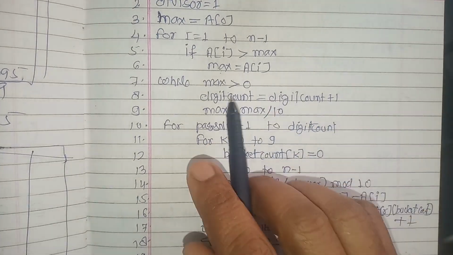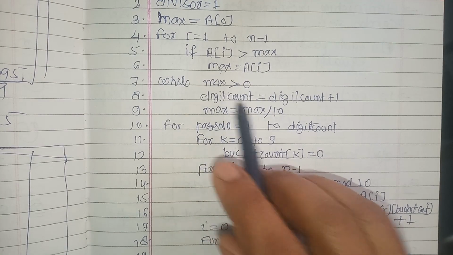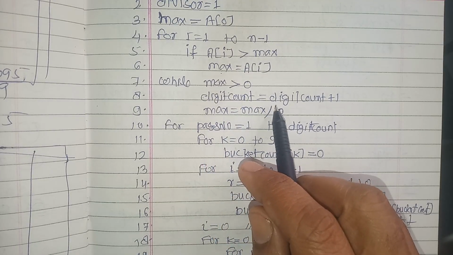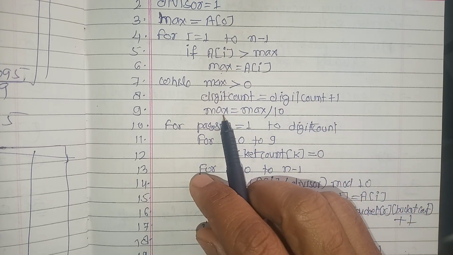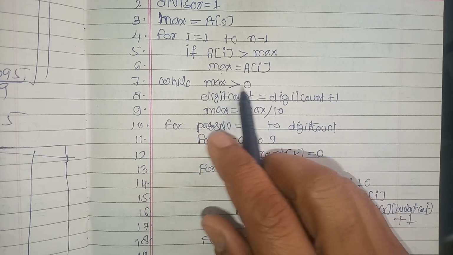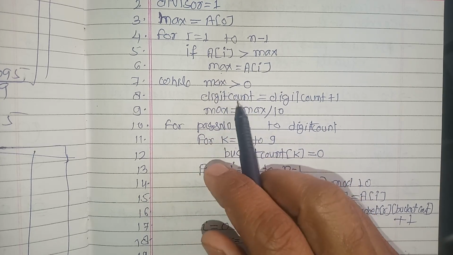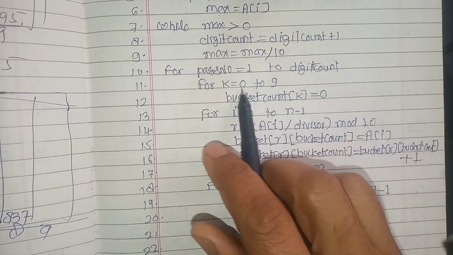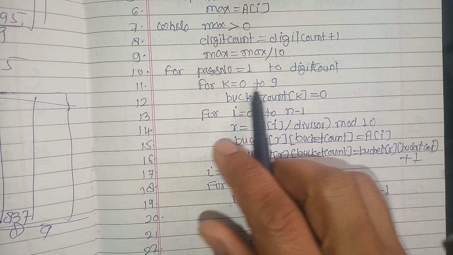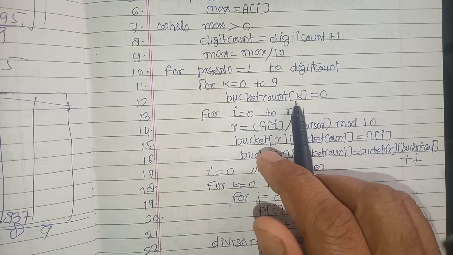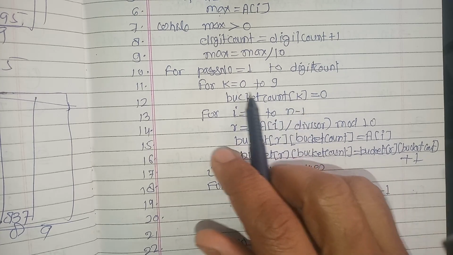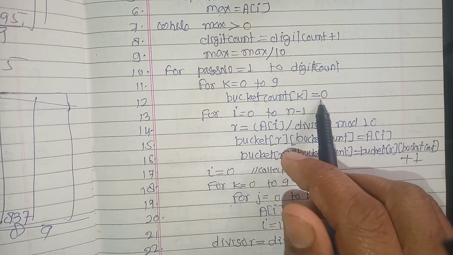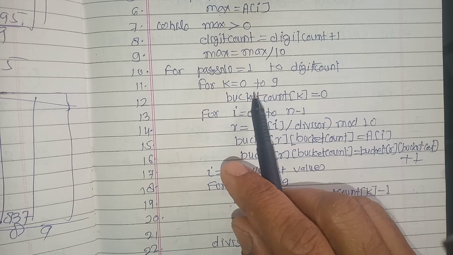Now we will next find out the number of digits in the maximum number. Here digit count variable we have taken, and digit count will be incremented, and this will be divided by 10. So while number is greater than 0, it will run and find the digits in the number. Now we will run the algorithm for pass number 1 to digit count. For k is equal to 0 to 9, that is buckets, and bucket counts will be maintained for each bucket. Bucket count 0 is 0, bucket count 1 is 0. That is, all counters are initialized with 0 value. As I told earlier that we have to maintain the counter for each.